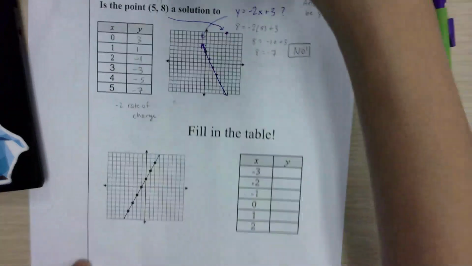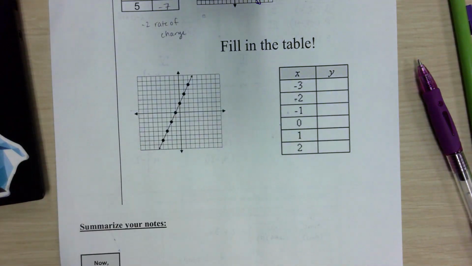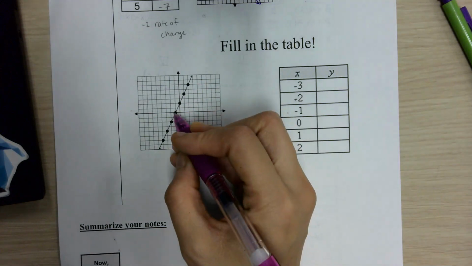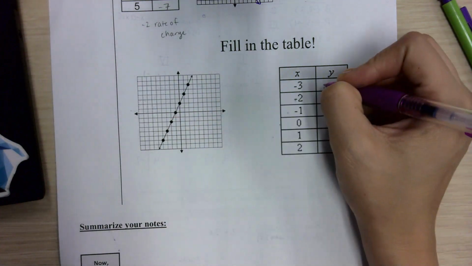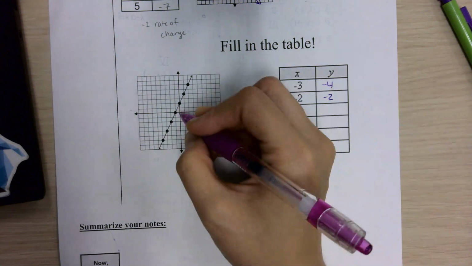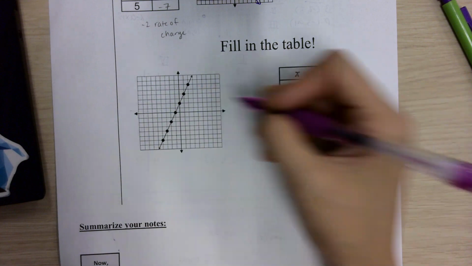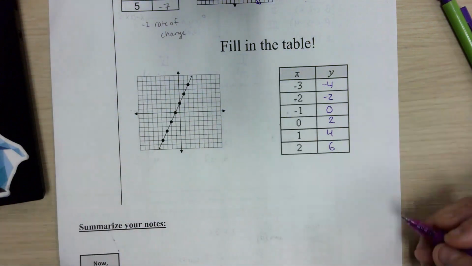All right, last part, fill in the table. So now we're doing what we did before, right? We're looking at these points and we're filling in a table. So very similar, but this time I gave you the points specifically rather than you trying to pick the points, right? So we have negative 2, negative 4, negative 1, negative 2, 0, 0, 1, 2, 2, 4, 3, 6, right?